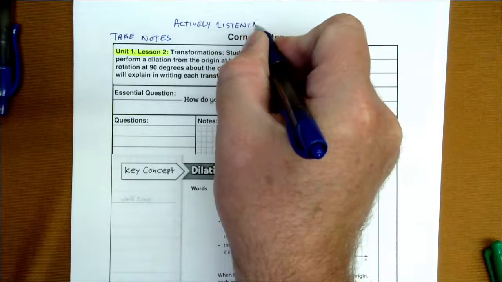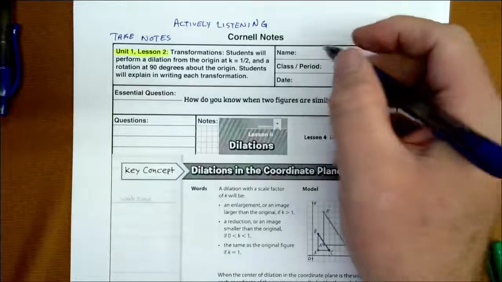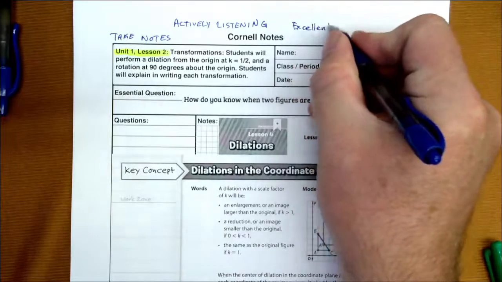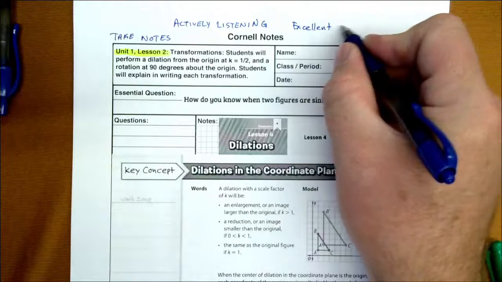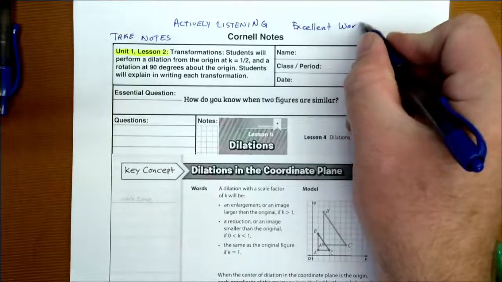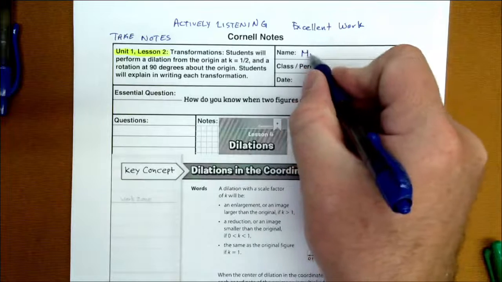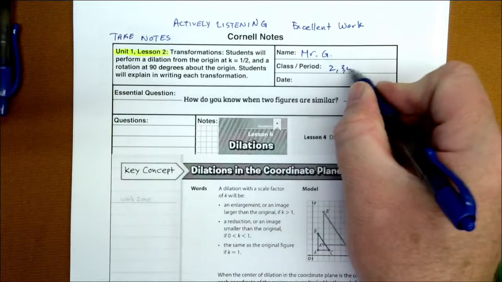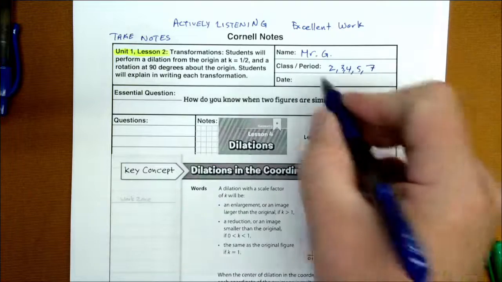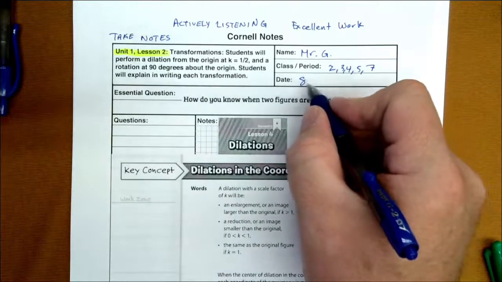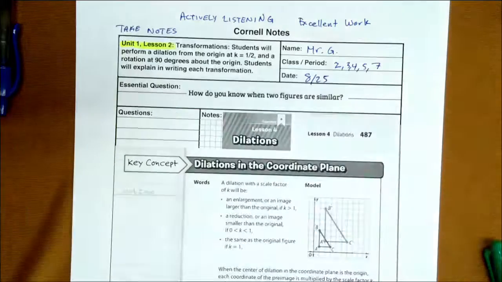And you're participating, and you're giving excellent work with excellence and integrity. All right, put your name. I'm Mr. Garrigus. My class periods are 2, 3, 4, 5, and 7. Today's date is 8/25.